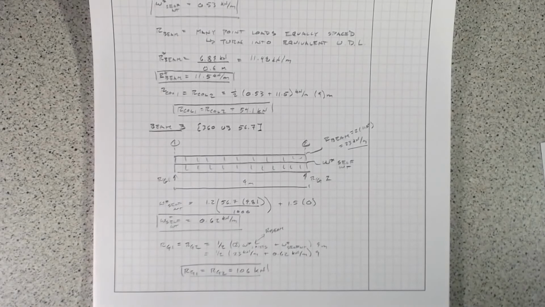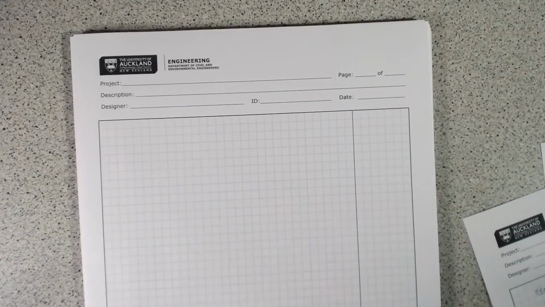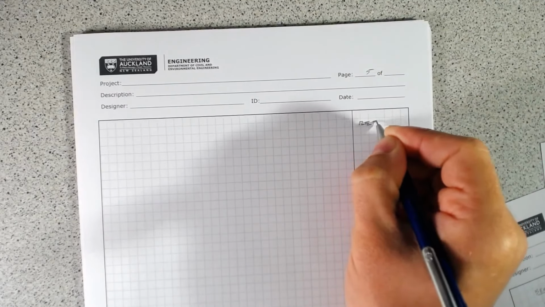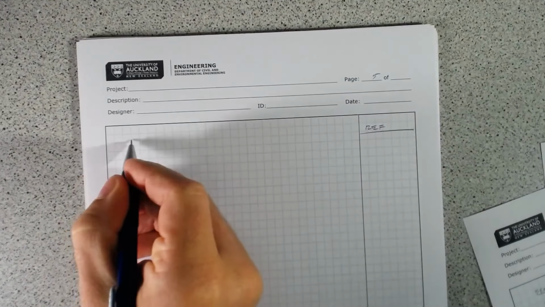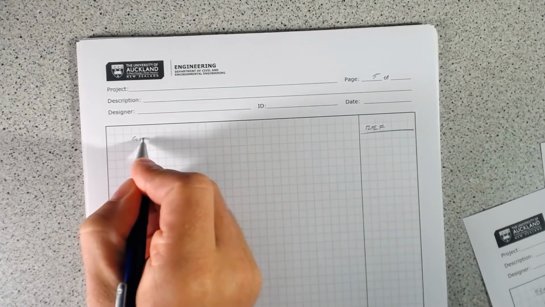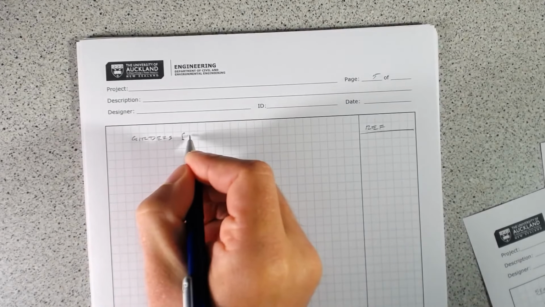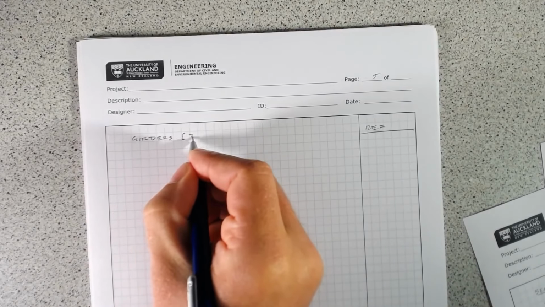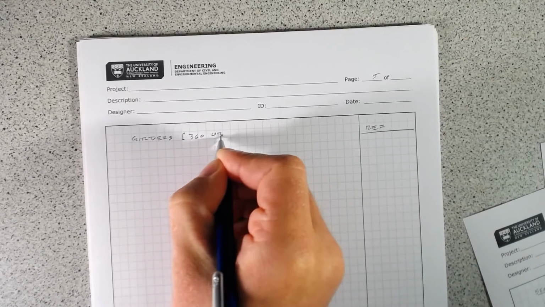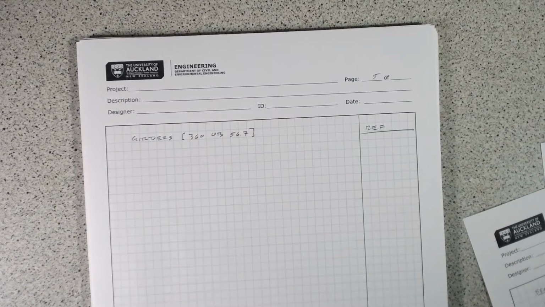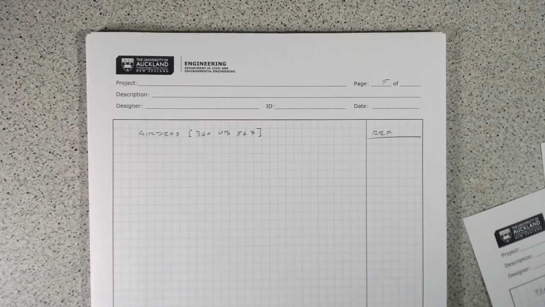All right, so the only thing we have left to determine is what our loads are on our girders and our columns. So we're almost done. So, page 5. For the girders, and again, they're the same as that beam in the middle. It's a 360 UB 56.7. So, drawing our free body diagram here.